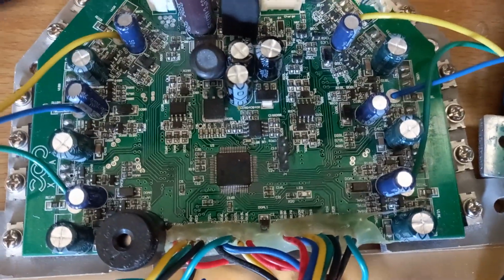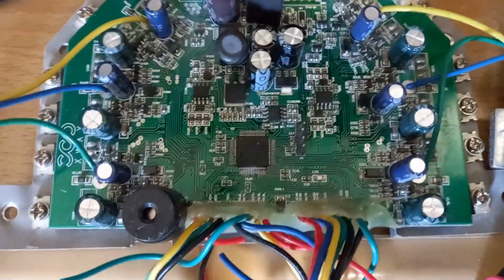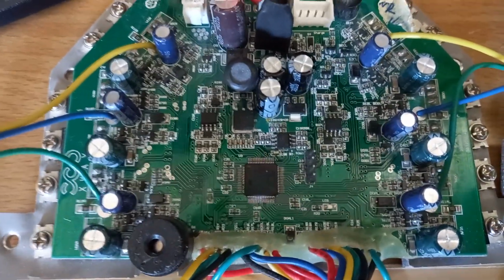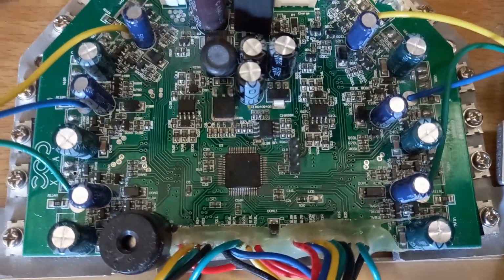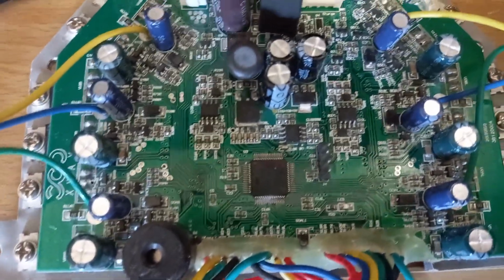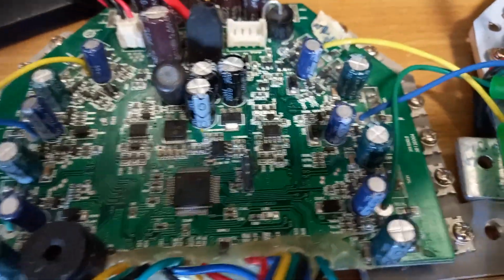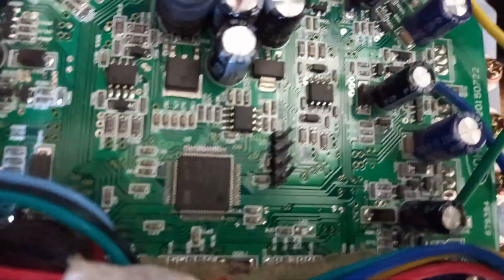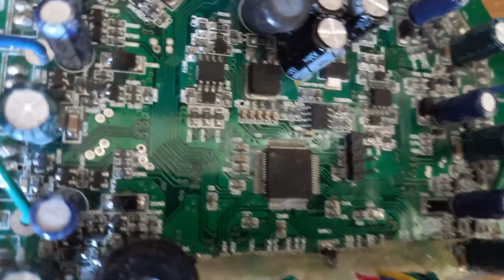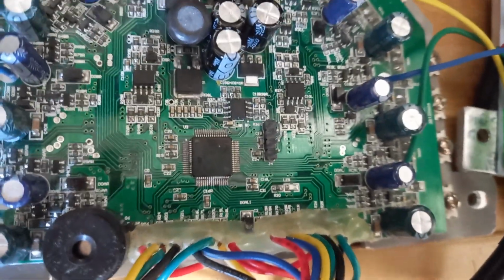But what happened: while running, suddenly some sound came and something burst or burned, and I have to find out what. I tried to check the microcontroller for any short circuit, but I didn't find anything. Then I thought maybe there was a short circuit while connecting the pins for firmware flashing, but nothing is there. Both are okay, no short circuit here.